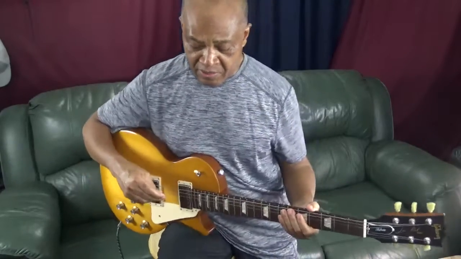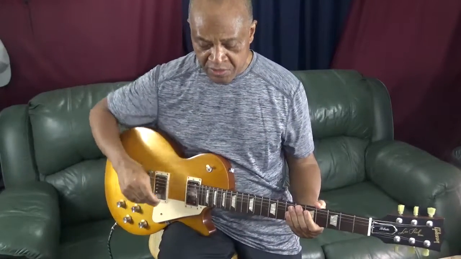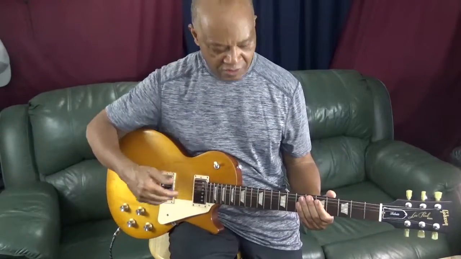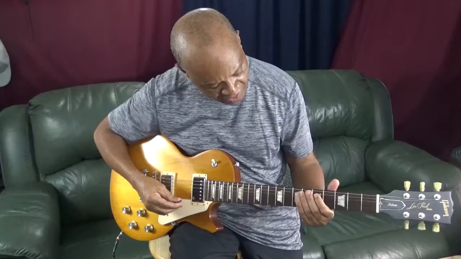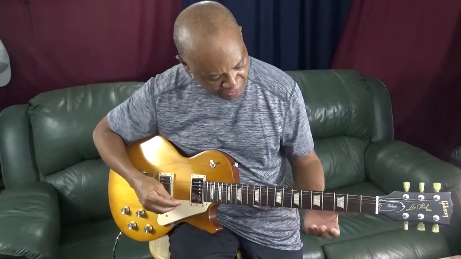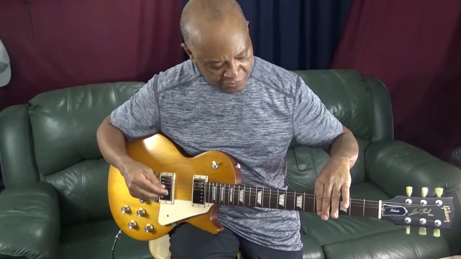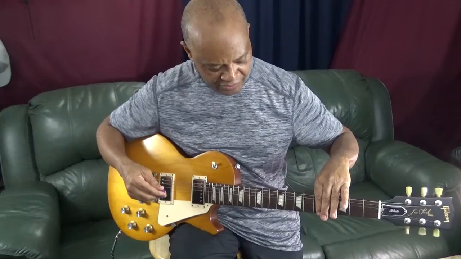One thing that I always emphasize is that it is good to know where the root is, or the roots are. So I'm looking for C now. I'm going to start playing from the 5th fret to play the C major pentatonic scale.